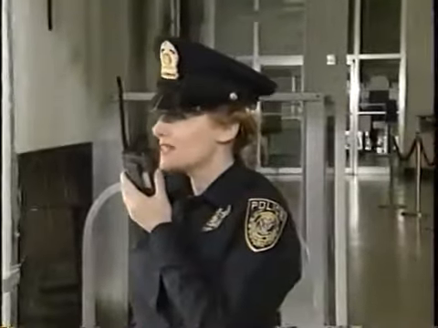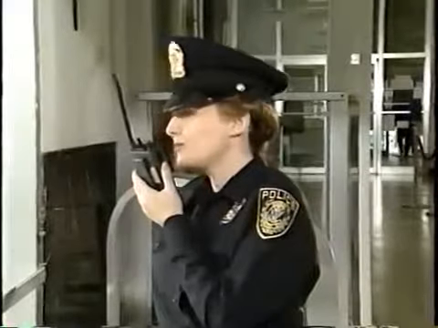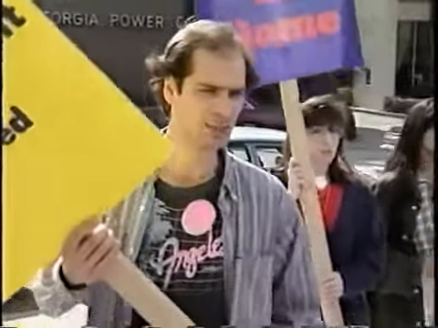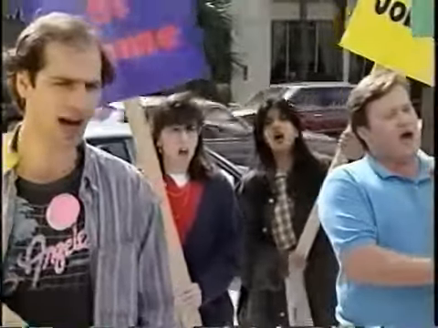610. I'm at the south entrance. The demonstrators refuse to disperse. I'm going to need some assistance down here. An impending confrontation, a potential threat.